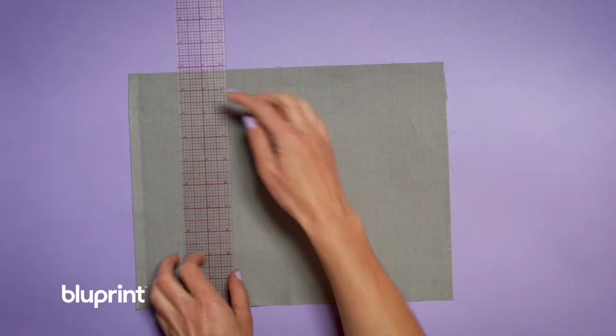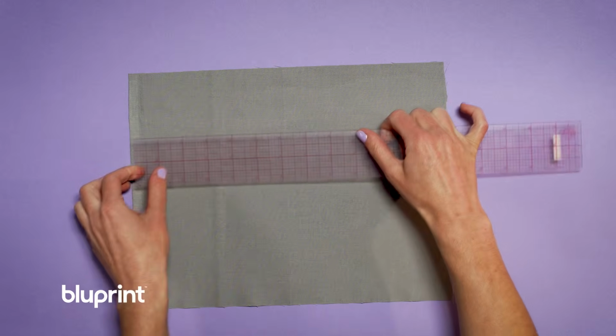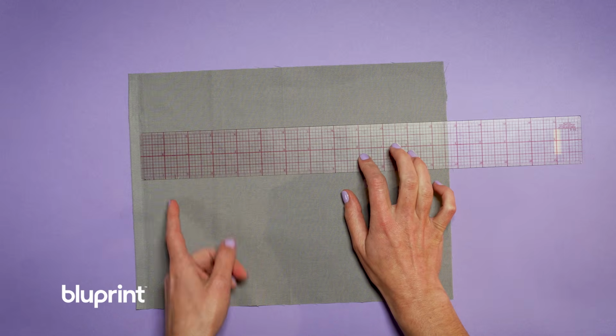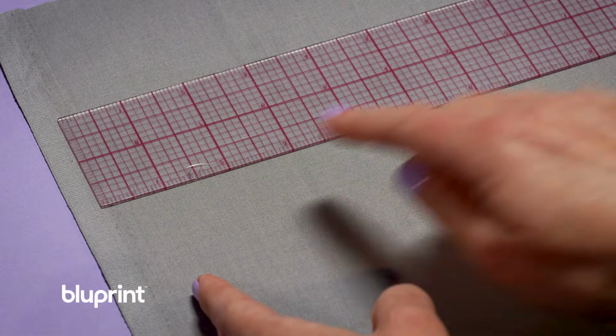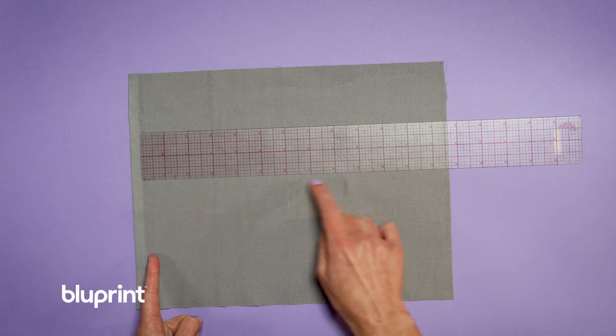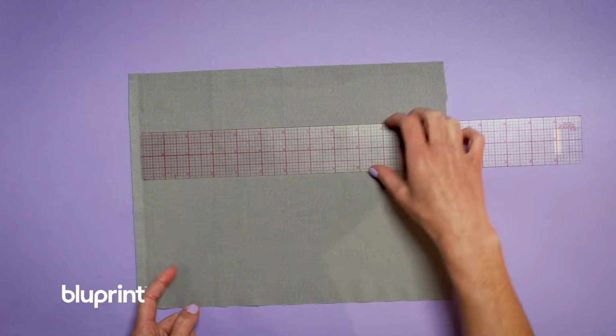Your cross grain, or weft, is going to run perpendicular to the grain line. So perpendicular to the threads running here. The bias is going to run at a 45-degree angle from your selvage and your cross grain.